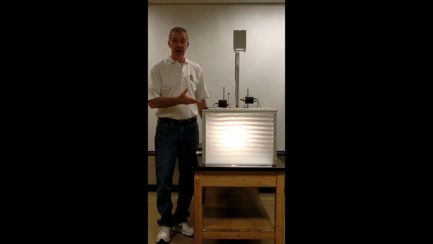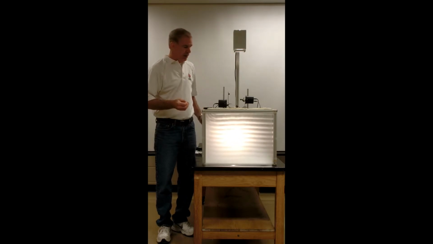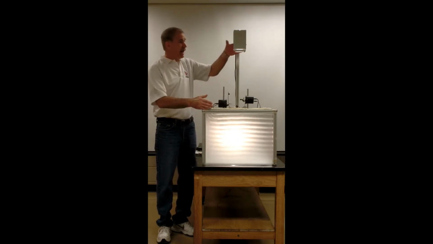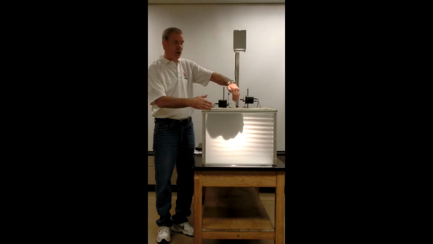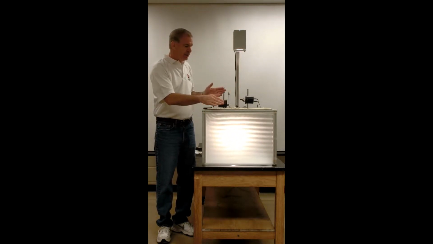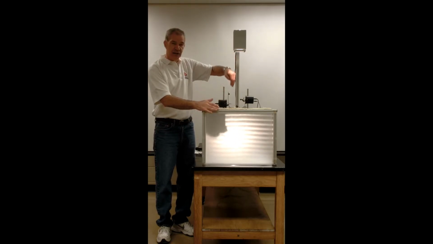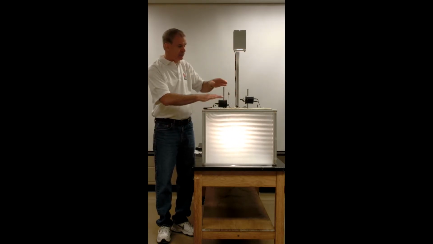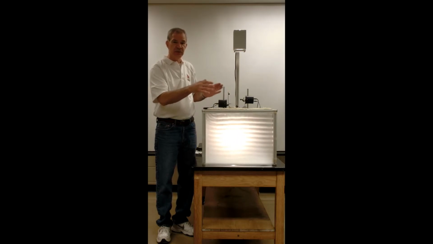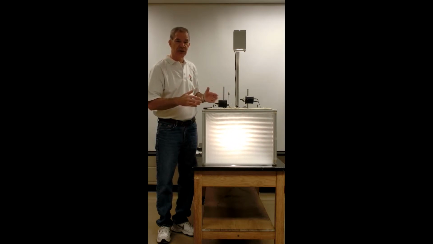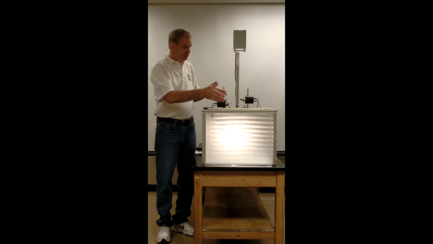The apparatus I have here is known as a RippleTank. It is a highly effective way of using water waves to examine characteristics and properties of all waves. This RippleTank has a light source that shines down on the water, and the water is in a glass bottom trough. As the light shines down through the water and refracts over the waves, it creates a series of shadows and bright lines below.